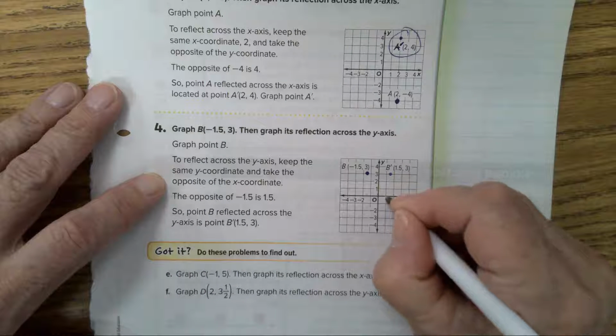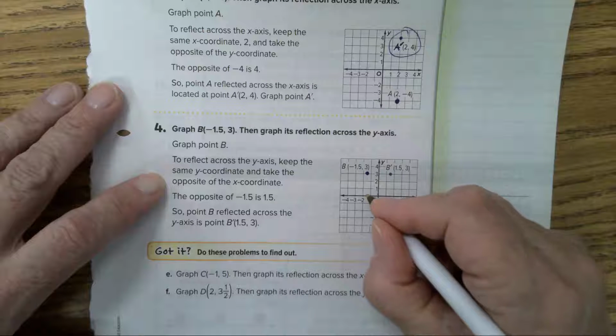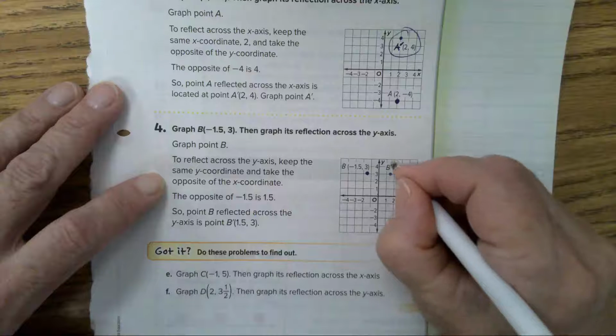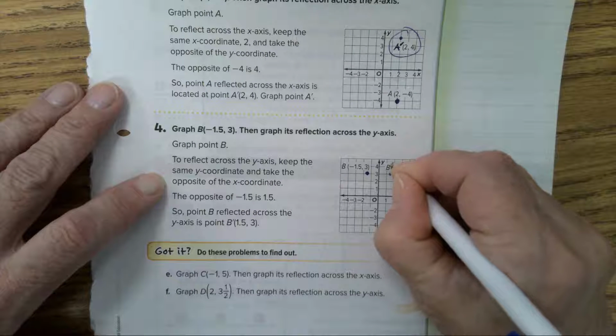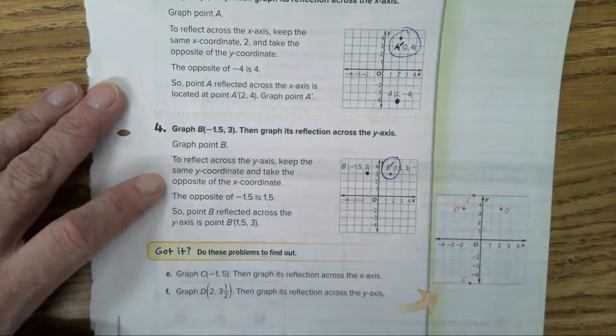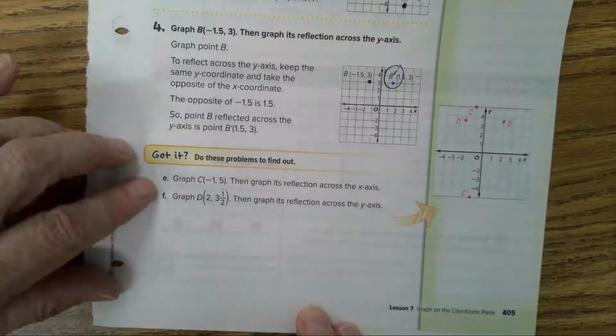Okay, we're going to do the opposite of the x. So instead of negative 1.5, it's positive 1.5, 3. And put the B prime. See how they have B prime? That means it's the reflection. Okay? Now let's do E and F.